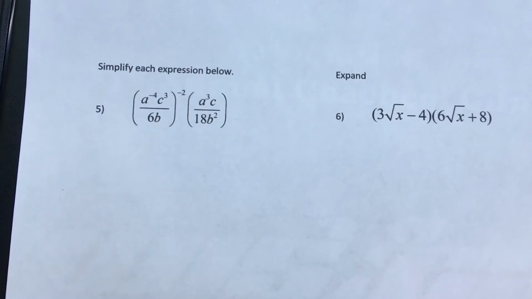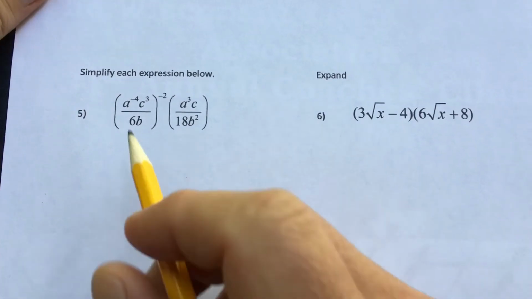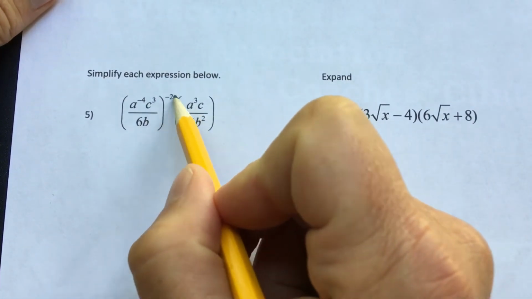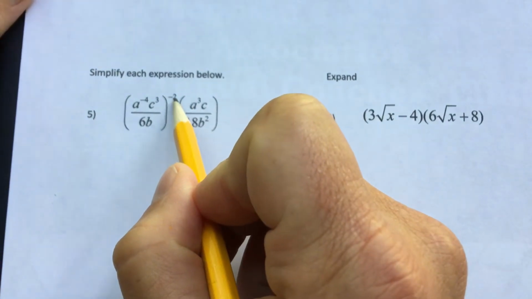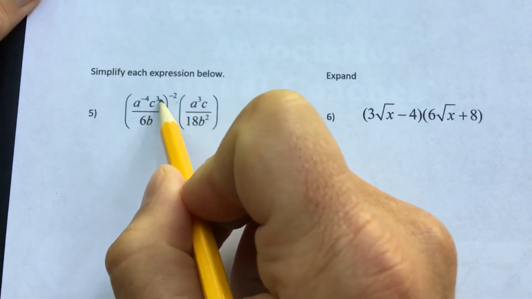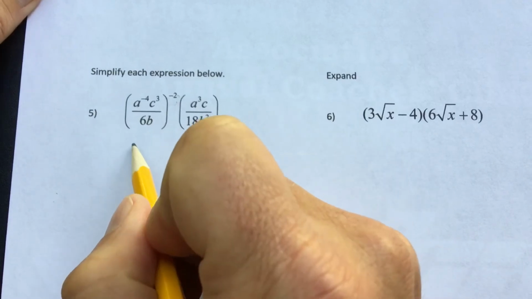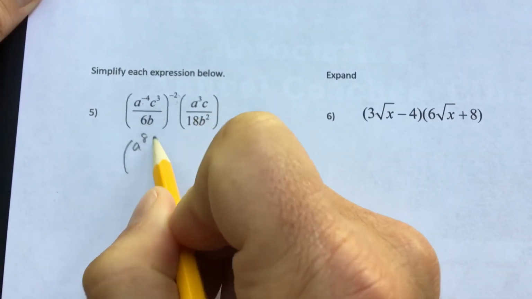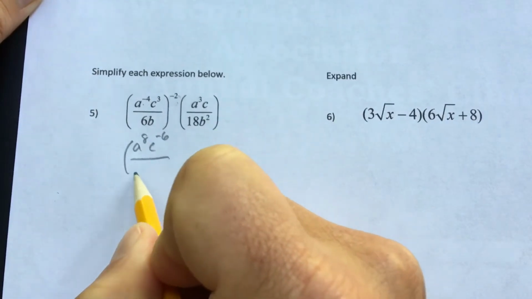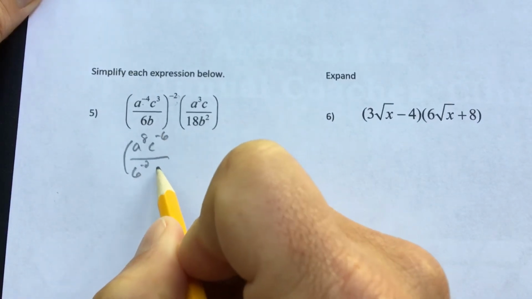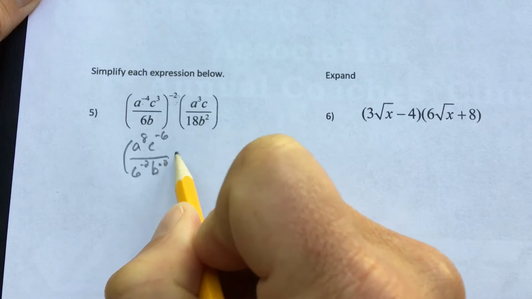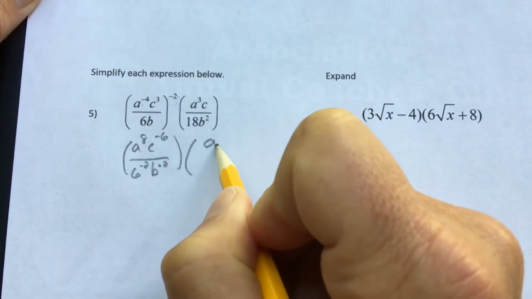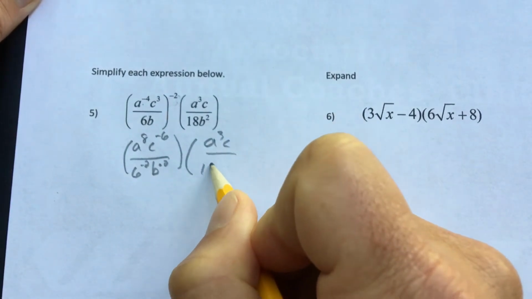All right, now we're on to page 2 of the review for the quiz, and we have this -2 that we have to deal with first. So what I'm going to do is give that to each of these. Since everything's multiplying in here, everybody gets that. So this is going to become a to the +8, c to the -6, 6 to the -2, and b to the -2. Okay, and then I've got all this that I'm keeping the same.